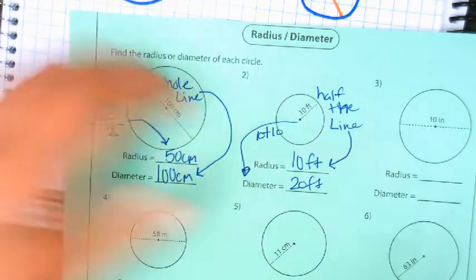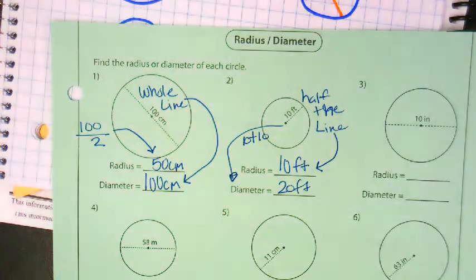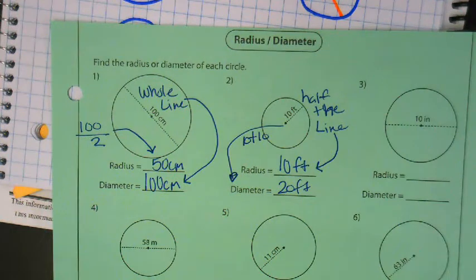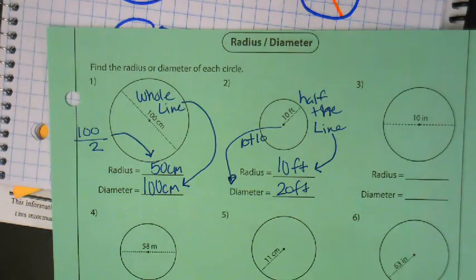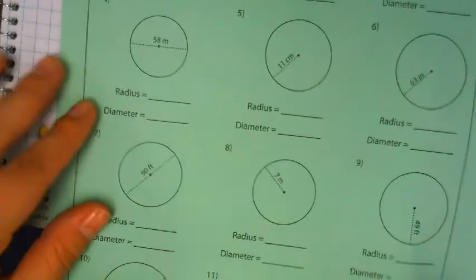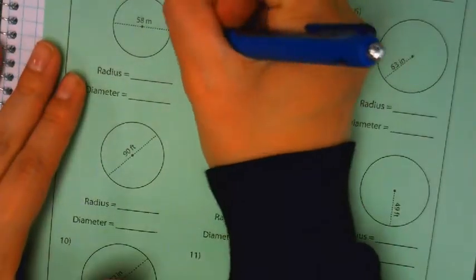Or you can just multiply by 2. However your brain wants to do it. If your brain wants to go 10 plus 10, awesome. If your brain wants to do 10 times 2, fantastic. Number 4: 58 divided by 2, no big deal. You can do it.